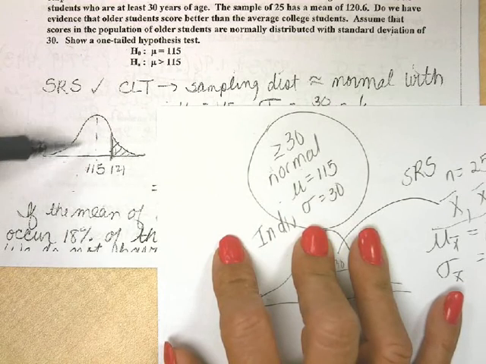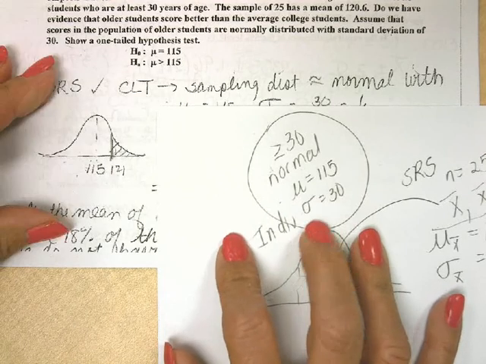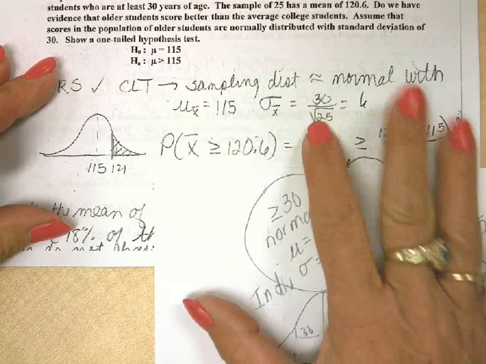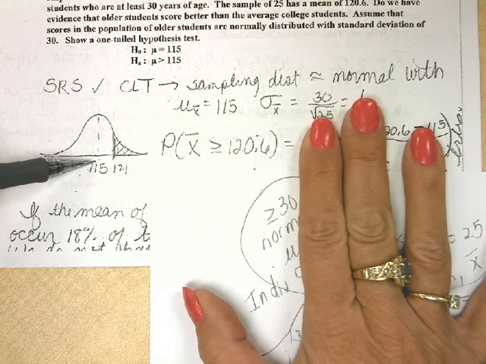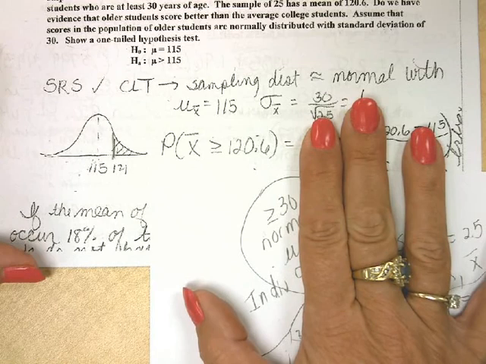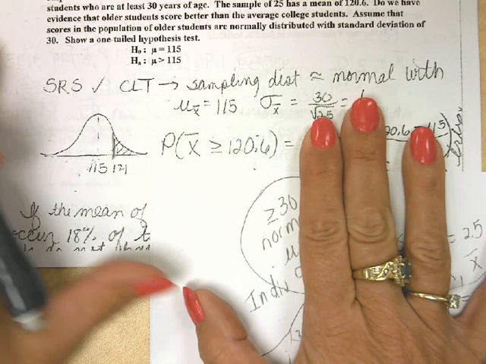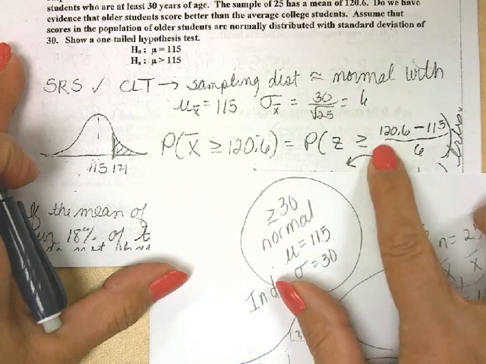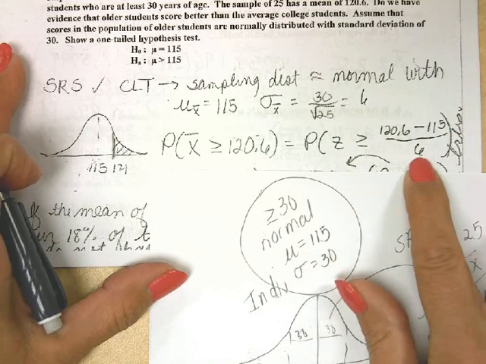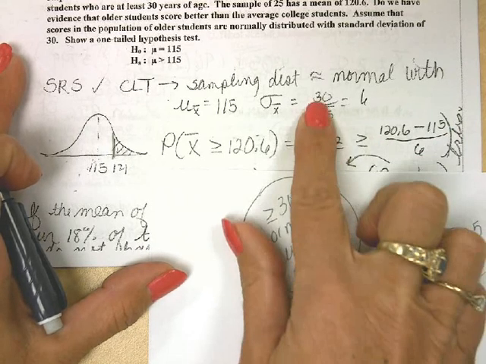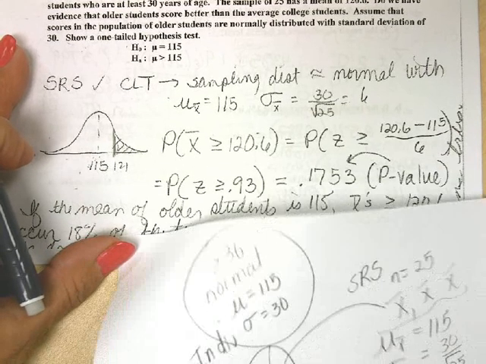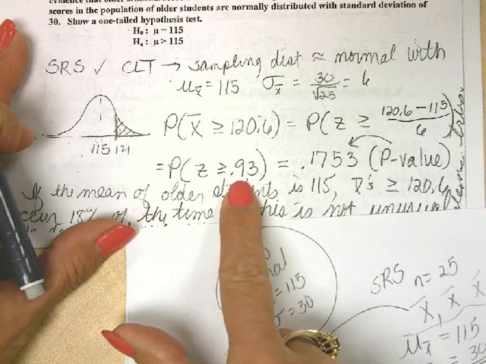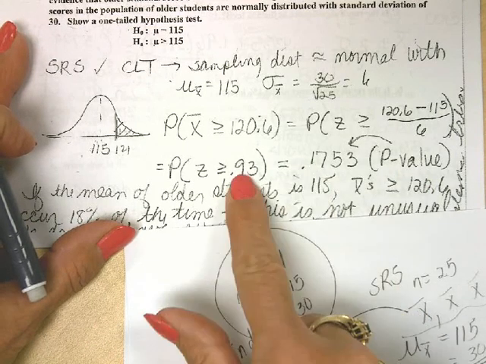When we do a one tail test, we always take the statistic that we get from our sampling and more extreme, which means away from the mean that we're assuming to be true. So we want to know how likely this is to occur if the population mean is truly 115 for these older students. So now we're ready to convert it to a z-value: the number minus the mean divided by the standard deviation of our sampling distribution, and then we can find what that corresponding z-value is, and then we can find that probability.